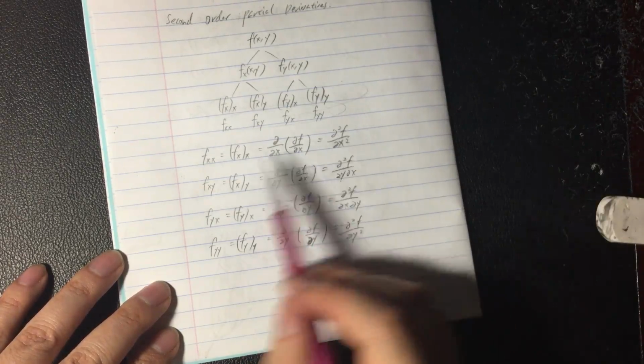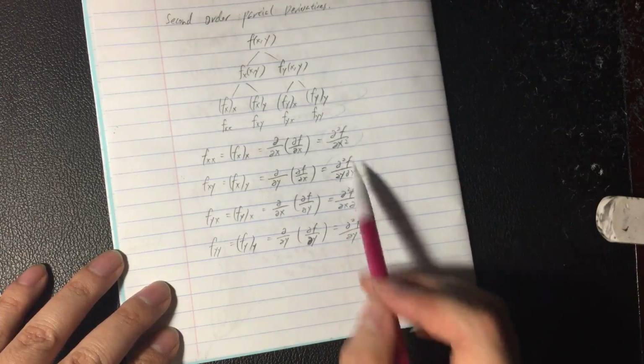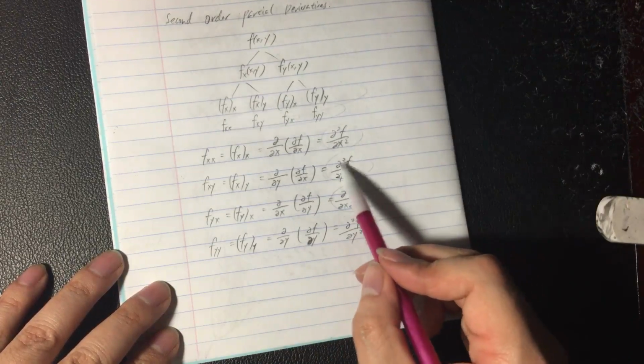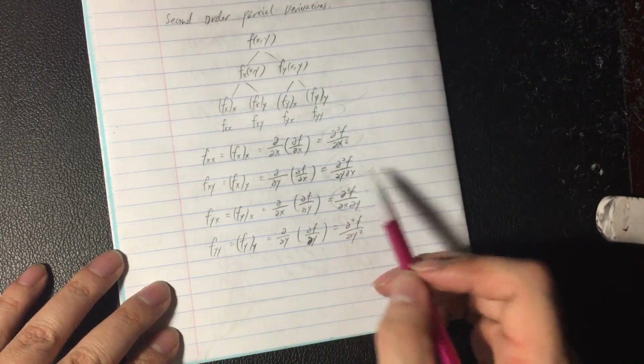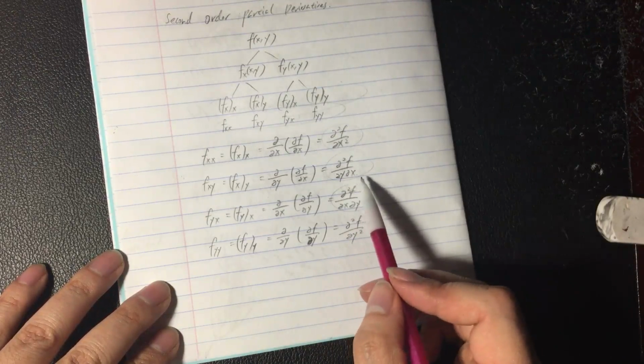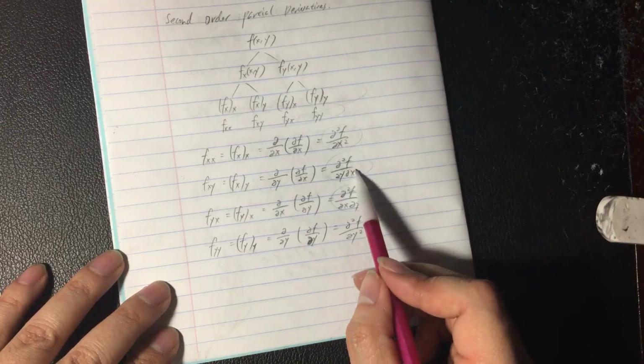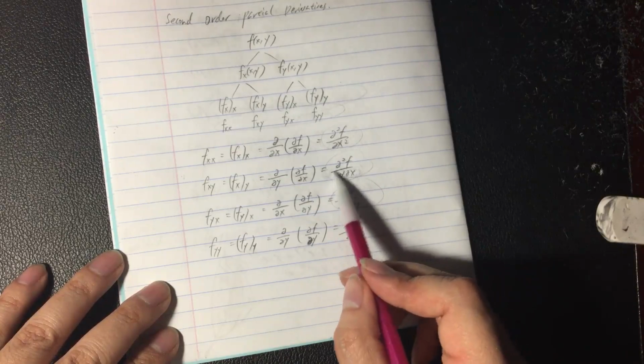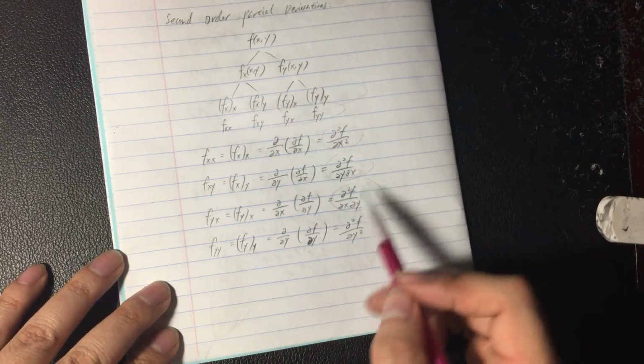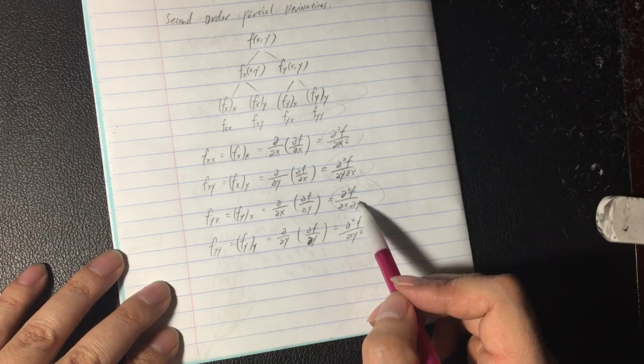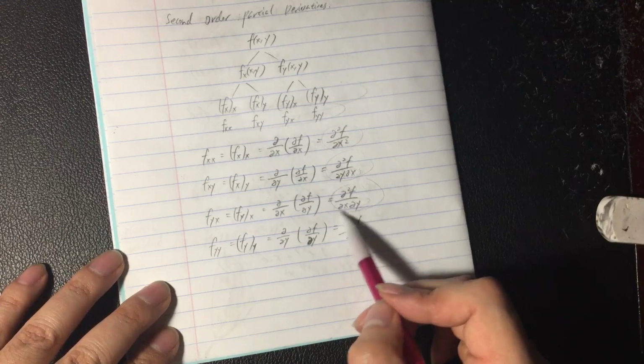Be very, very careful with this notation here. For ∂²f/∂y∂x, we must take the partial derivatives backward. Do the partial derivative with respect to x first, then with respect to y. Read it backward. For the other notation, take the partial derivative with respect to y first, then with respect to x.